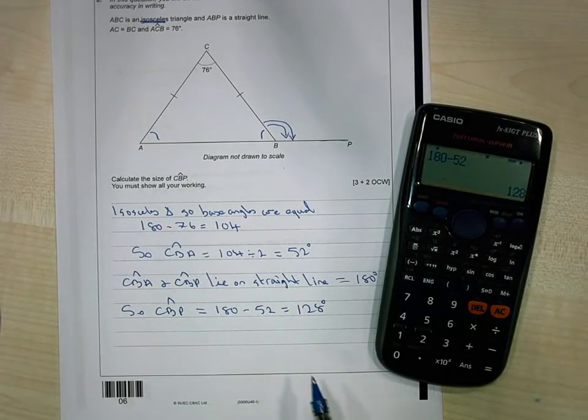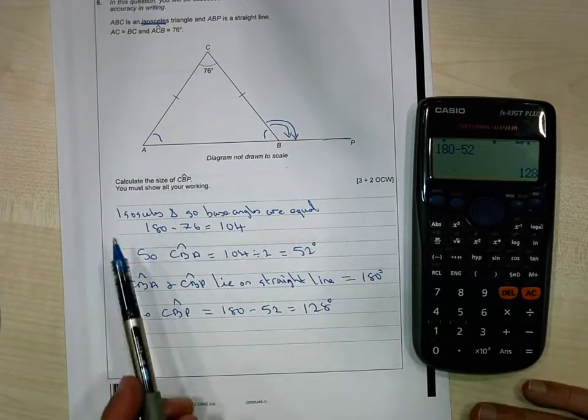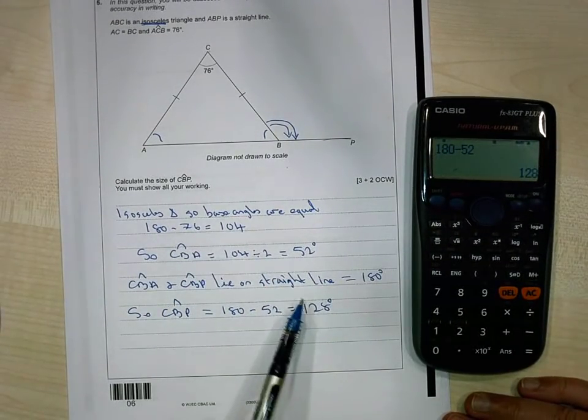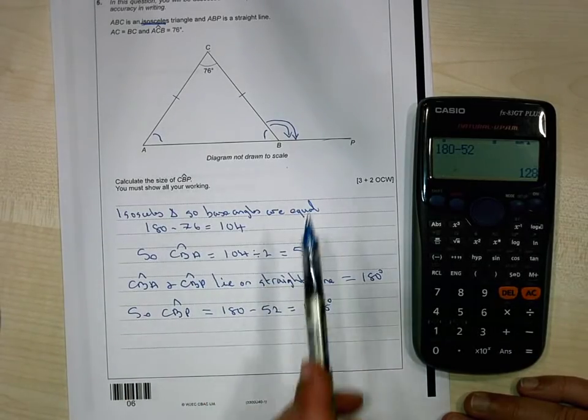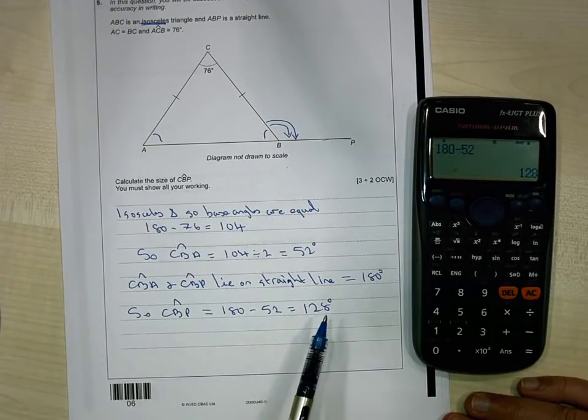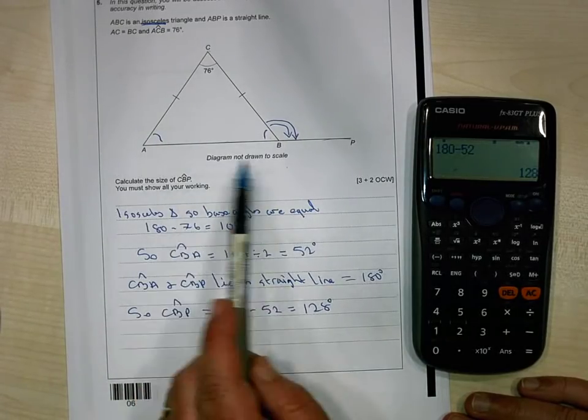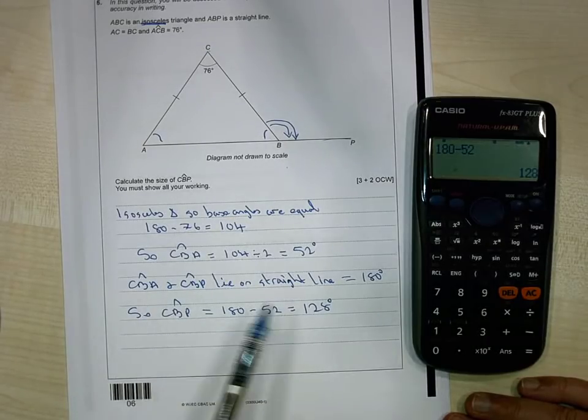Now I could have done that without writing a word and got 3 marks. Extra 2 marks are for just writing down the facts that I'm using. So it's an isosceles, the base angles are equal, or the angles at the bottom of the equal sides are equal, or even CAB equals CBA, however you want to write it.